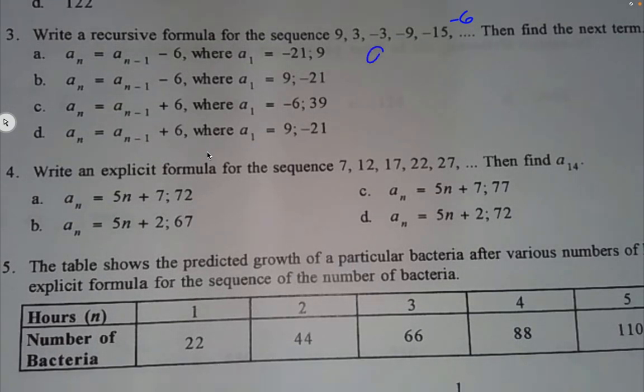A sub 1 equals 9. So I'd be looking at either this is my answer or that is my answer, right? And then I just match the formula. So it's a sub n equals a sub n minus 1, and then y'all said we're subtracting 6. What recursive formula looks like that? That one. That's the one where I'm subtracting 6.